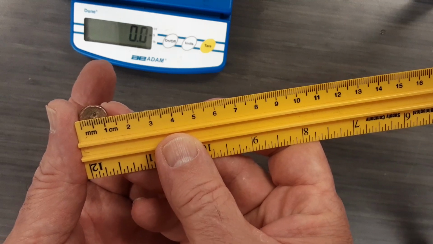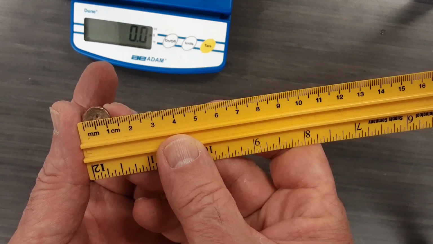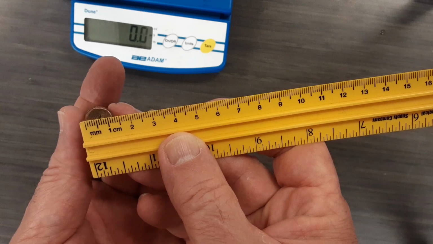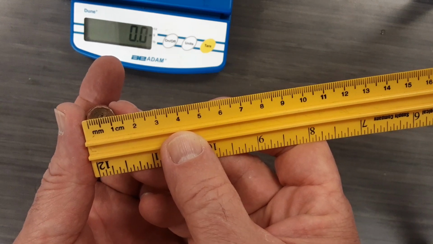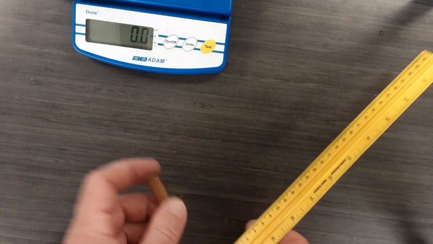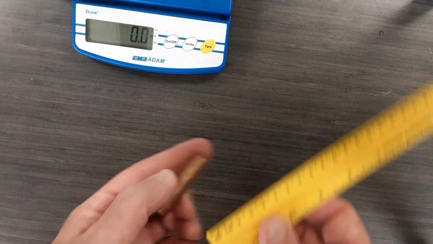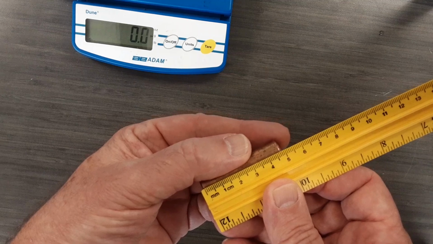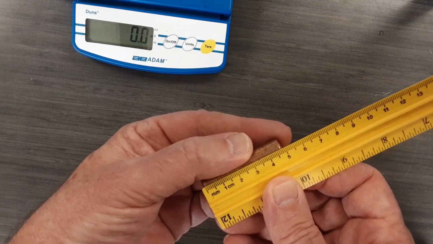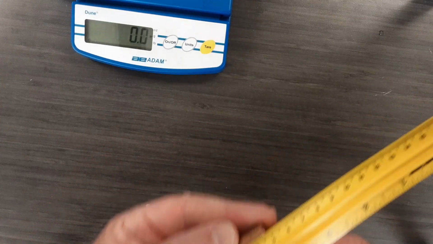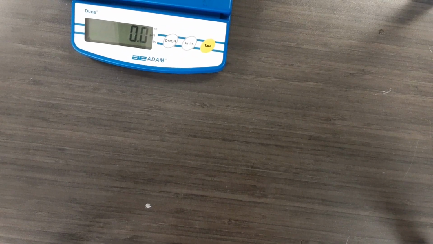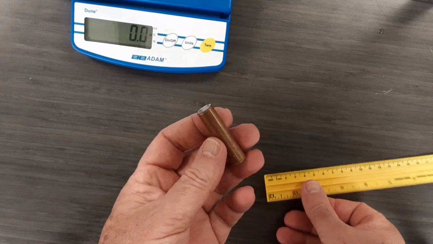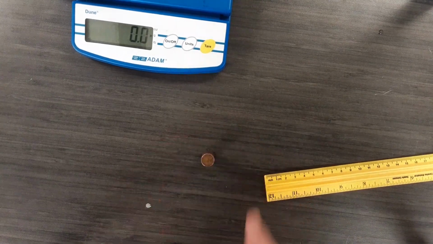So the base on this, and remember, we got the graduation on the edge, looks like 1.2 centimeters diameter. And the height on this one appears to be 4.5 centimeters once everything gets lined up.